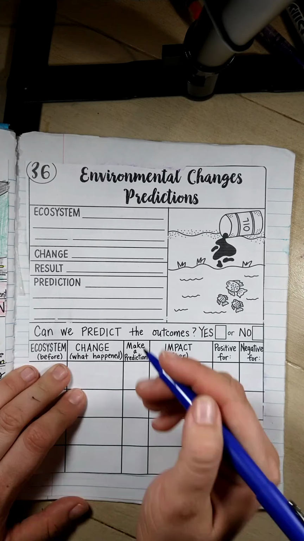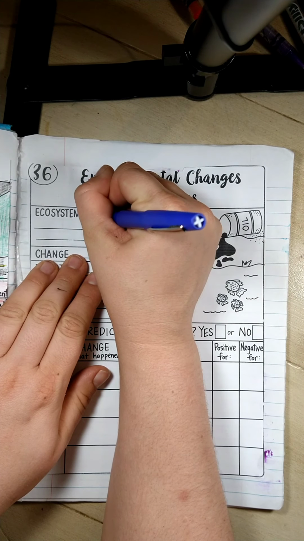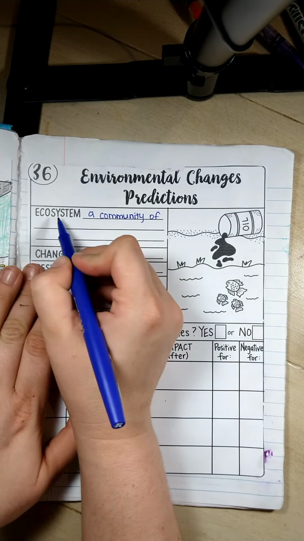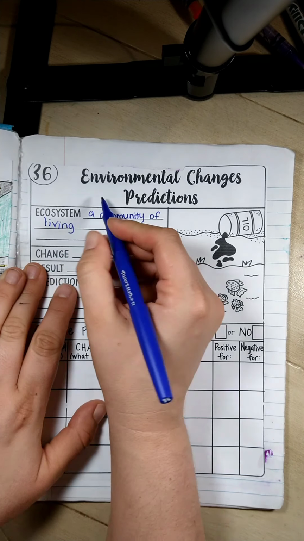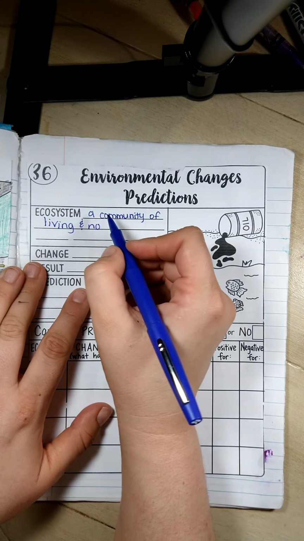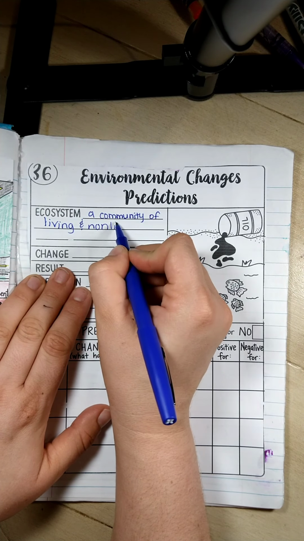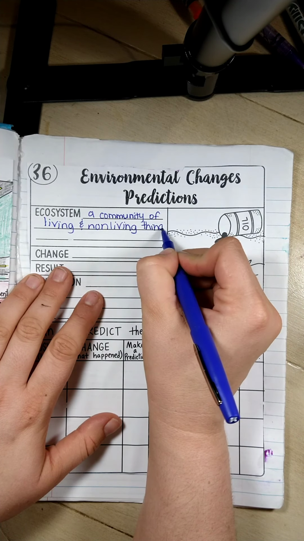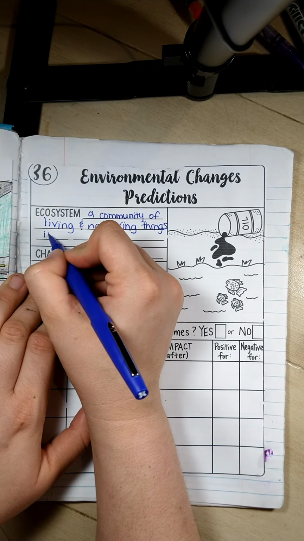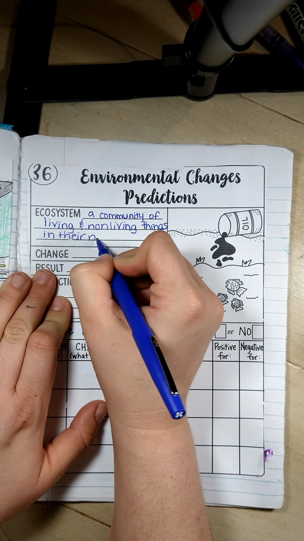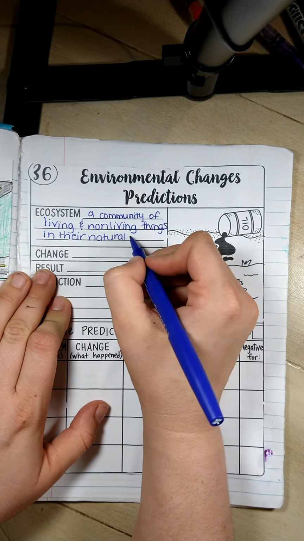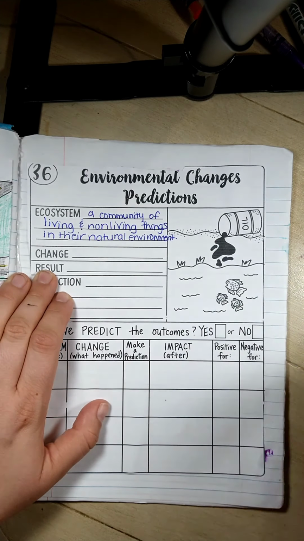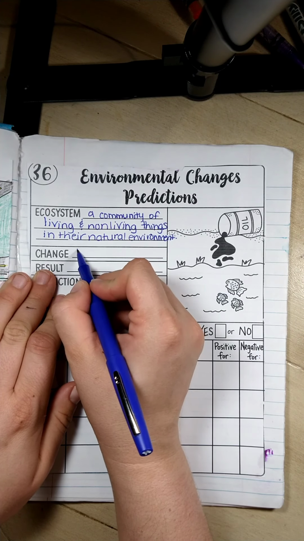Okay. So an ecosystem, I am going to review that an ecosystem is a community of living and non-living things in their natural environment. I wrote that twice, so it must be important. The definition of change is to make different.